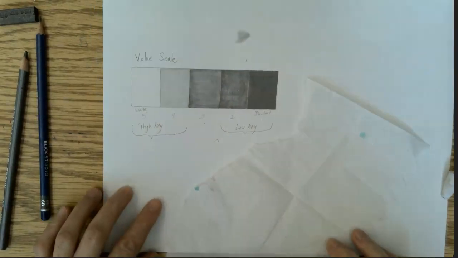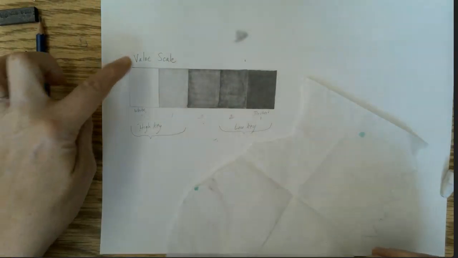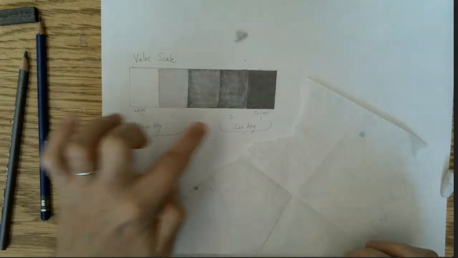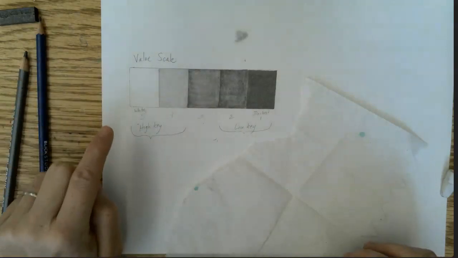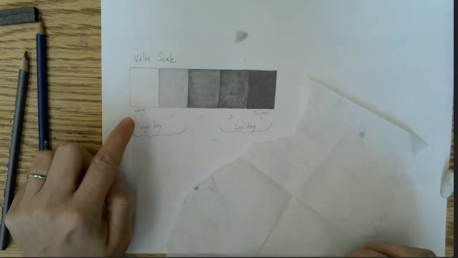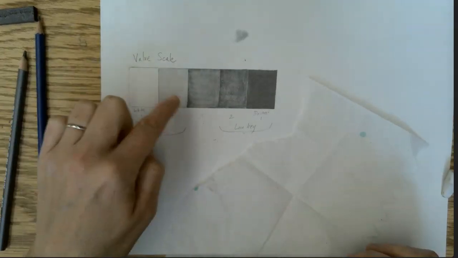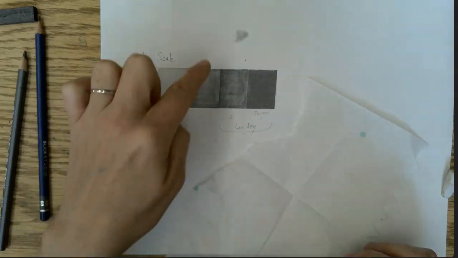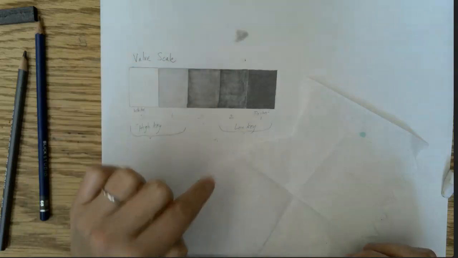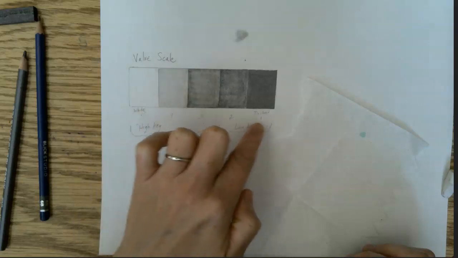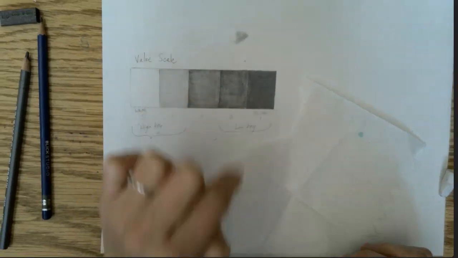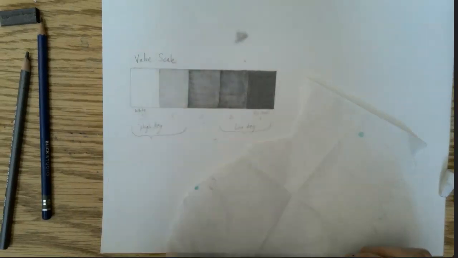All right, so make sure at this point, once you've finished, it's labeled value scale. You've got the numbers with 5 being the white because that's the high key, so 5 and 4, high numbers, high key. You've got your medium is your 3, and then you've got your low key, your darkest, and your medium dark over here.